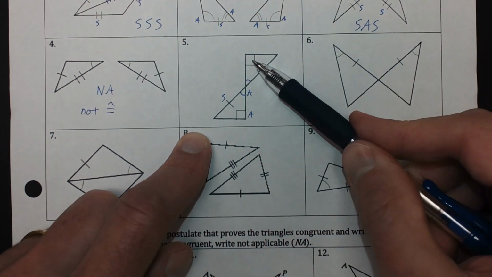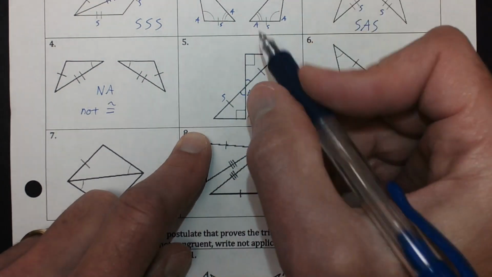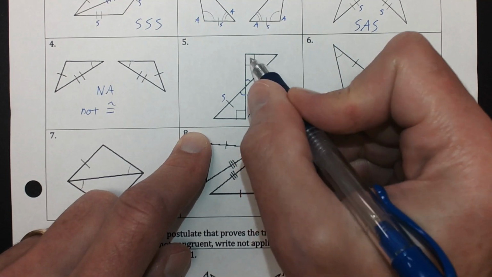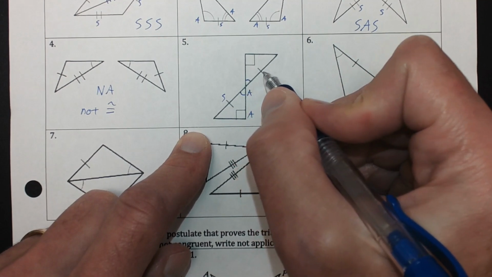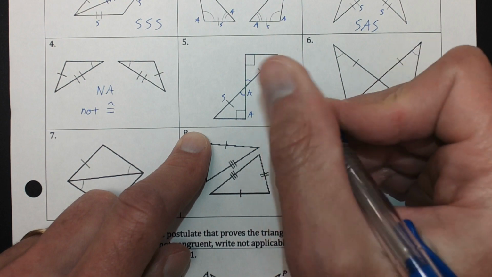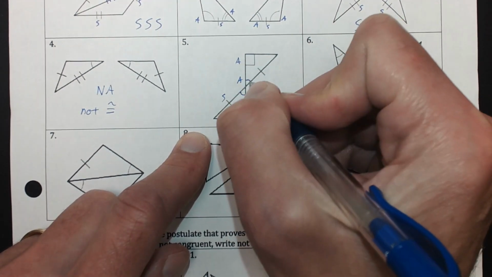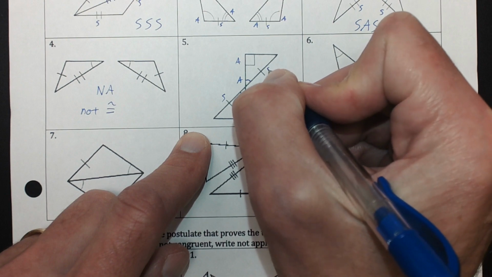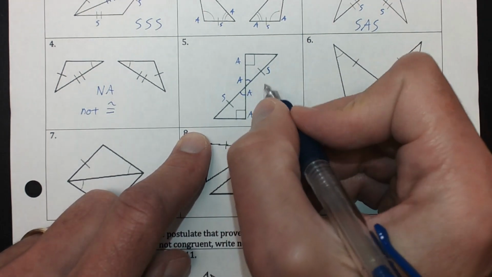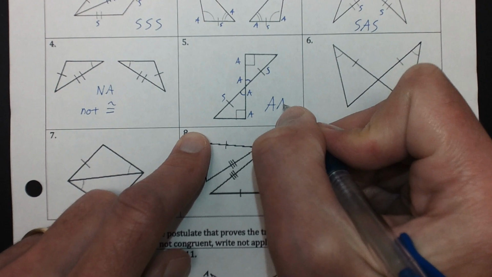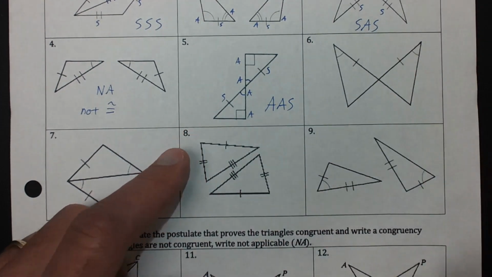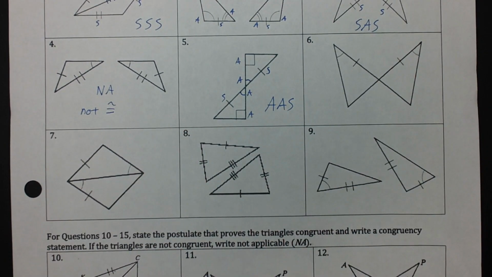Start off with the right angle, go to the next angle, because that's the very next angle you come across. Then the very next side you come across is right next to it. So that's the same order we went in: right angle, vertical angle, and then the side. Well, what do you call that? That's just angle, angle, side. And that is one of the 4 ways we can prove congruence.